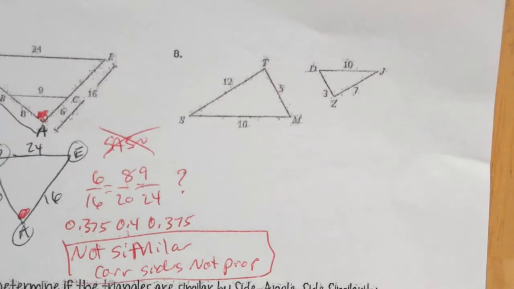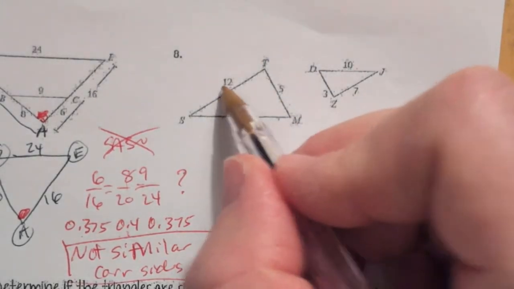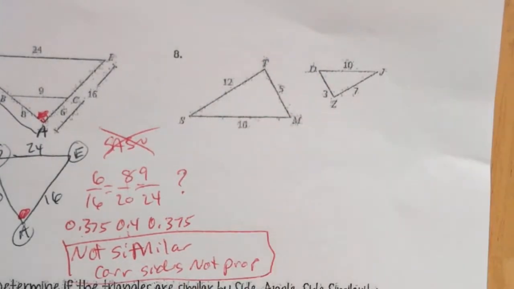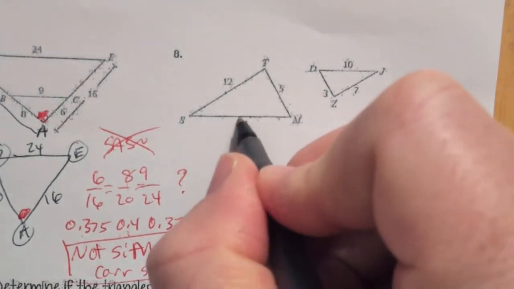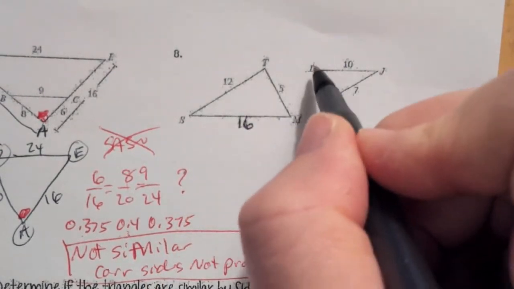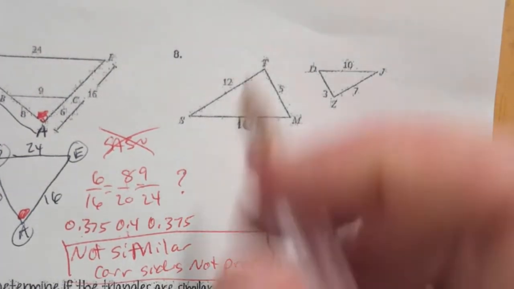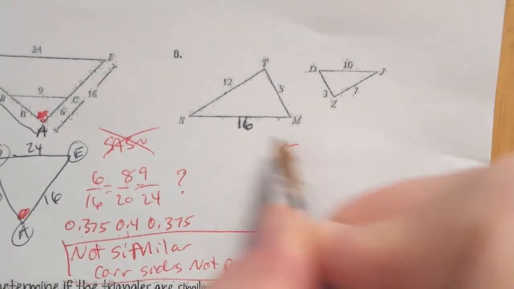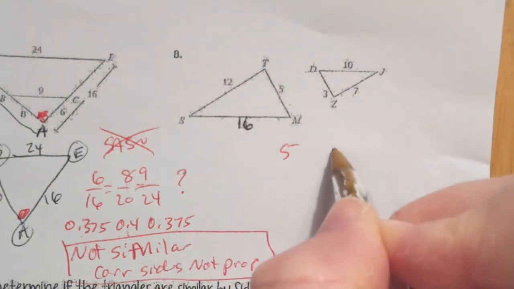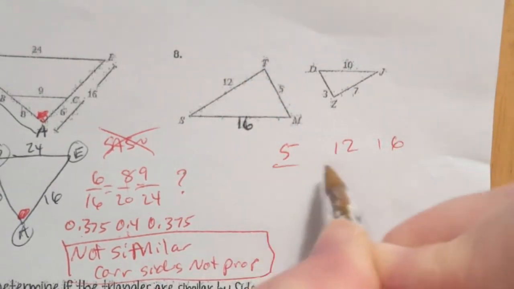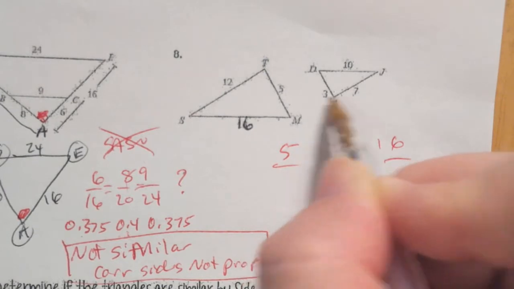All right, number 8. Okay, so that says 12, 5, and this is 16. I know it looks like a 10, but that's 16, so let's fix that. And this is angle D, that's 10, 7, and 3. Write the numbers from least to greatest. We have 5, 12, and 16. And let's compare it to the other one, which is 3, 7, and 10.